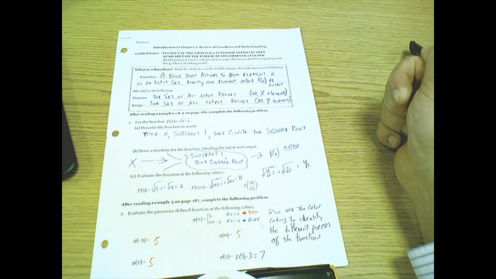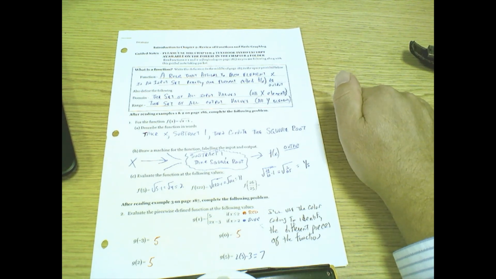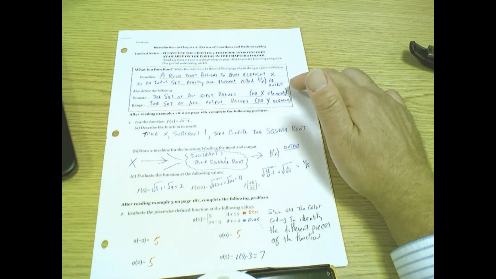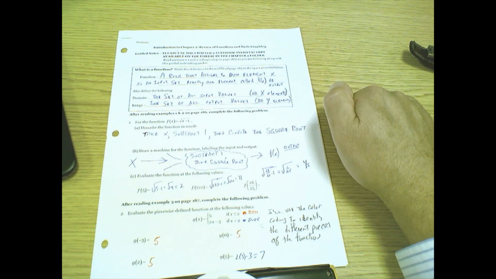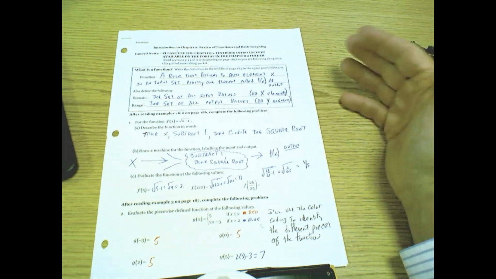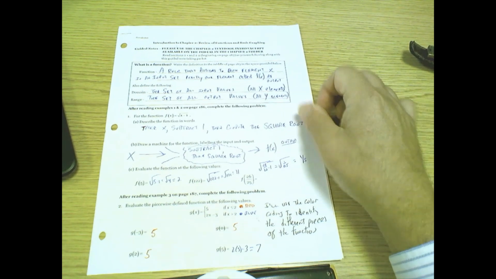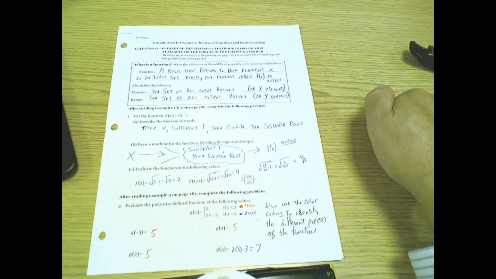We'll talk about domain and range extensively in this unit. The domain is the set of all input values that go into our function. It's all the x elements. And the range will be the set of all output values, all our y elements or f of x elements that the function produces. And so as a basic starting point, here's a function. F of x equals the square root of x minus 1.